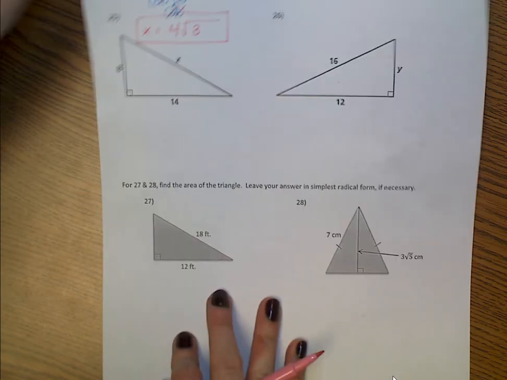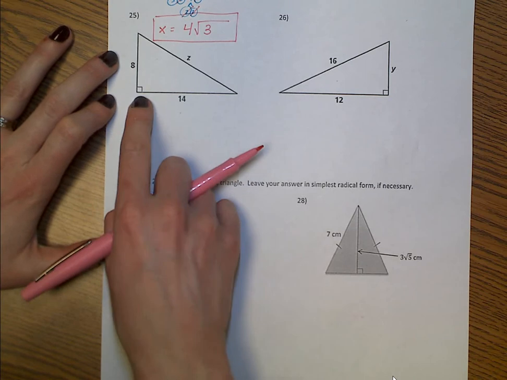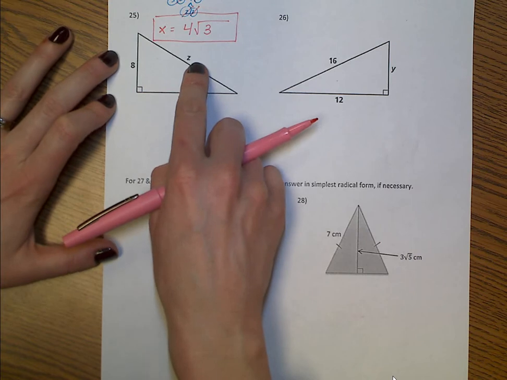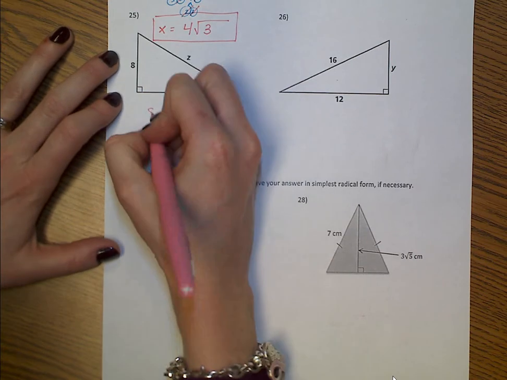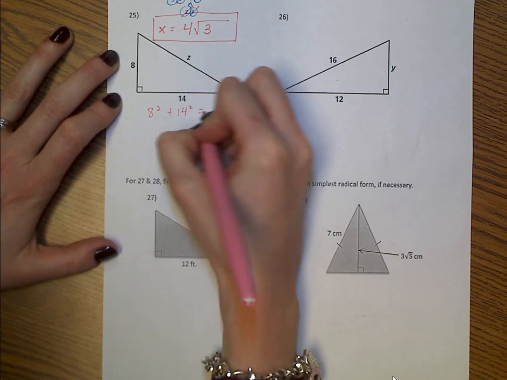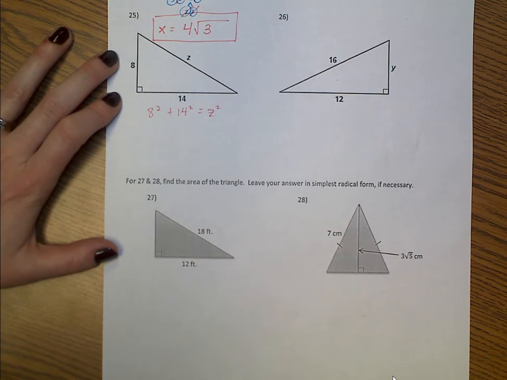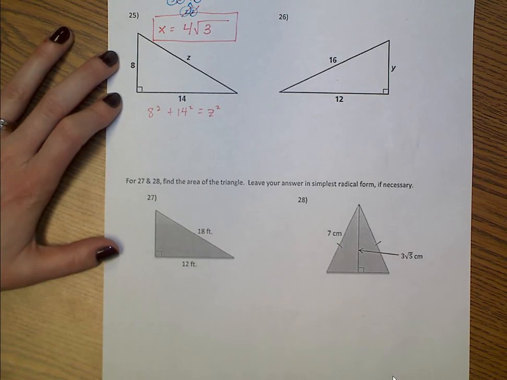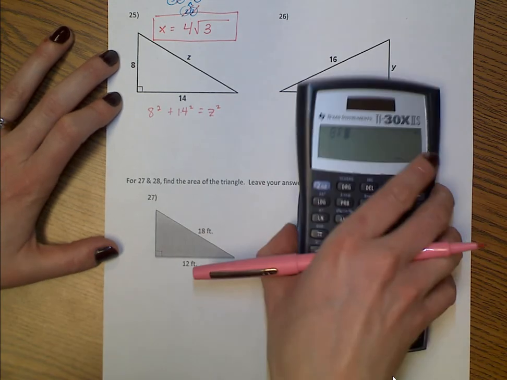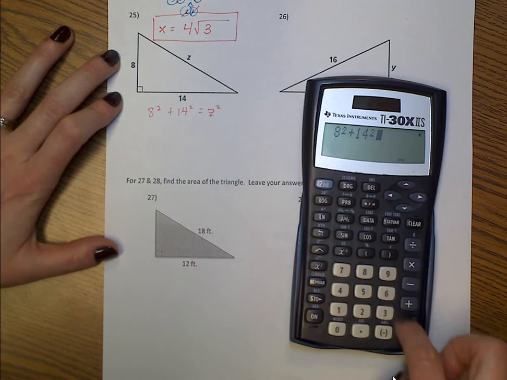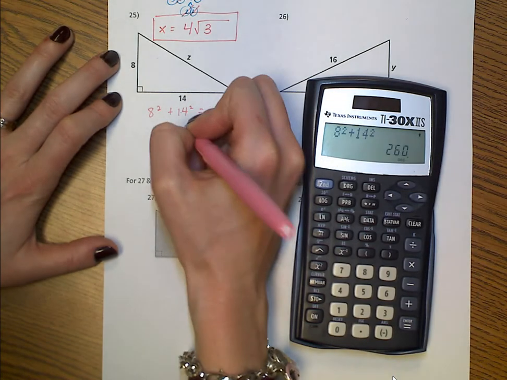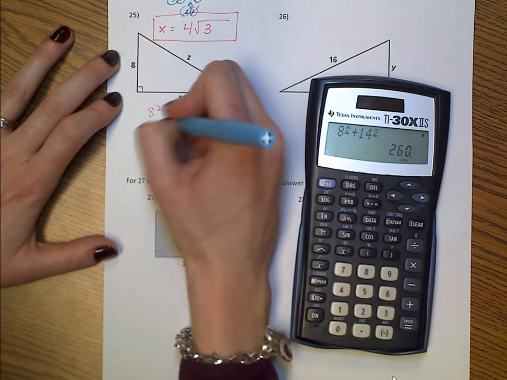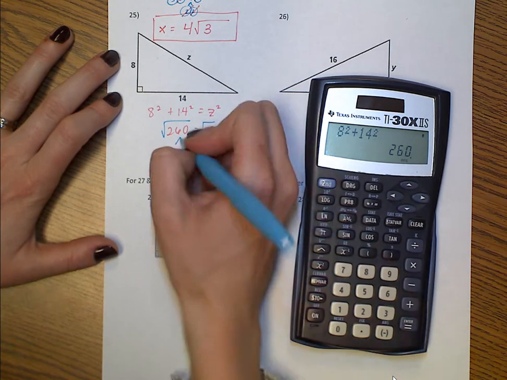For number 25, I see a right triangle. We're fresh off of doing a lot with these, and I've got 2 sides. To find the third, I can use Pythagorean theorem. So you guys should feel pretty comfortable from vectors doing that. Z would be alone, it's the hypotenuse. Okay, so let's see, 8 squared plus 14 squared is 260 equals z squared. And then I want to square root and do my factor trees.